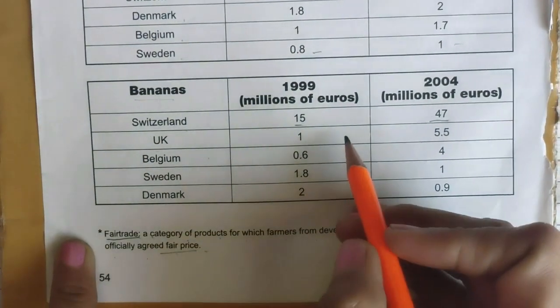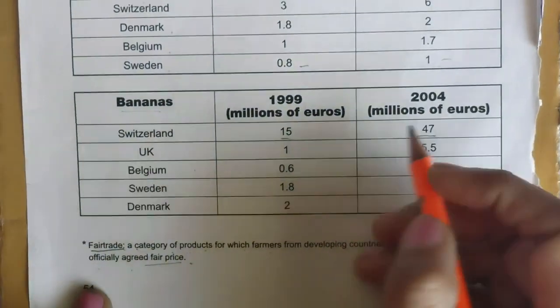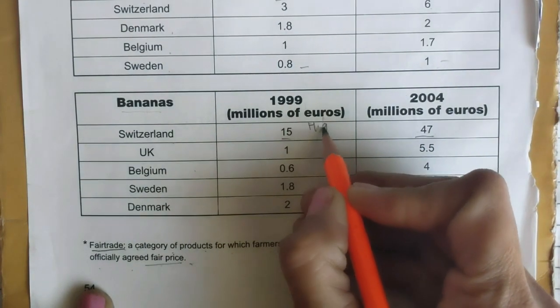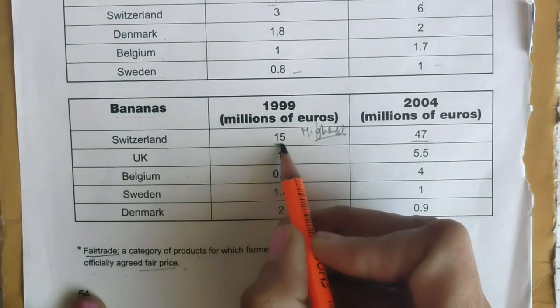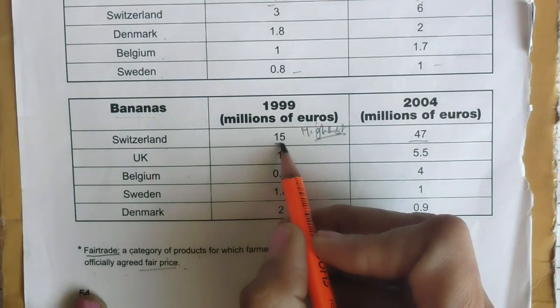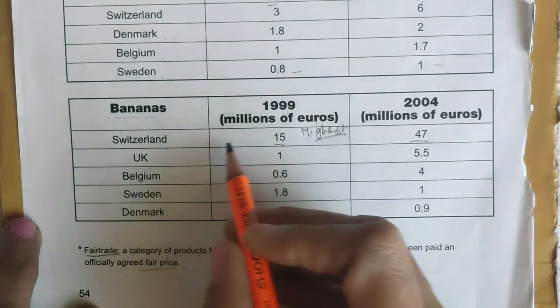And here the same thing happened with Switzerland. So here it is the highest. This country sold, or you can say purchased, bananas.